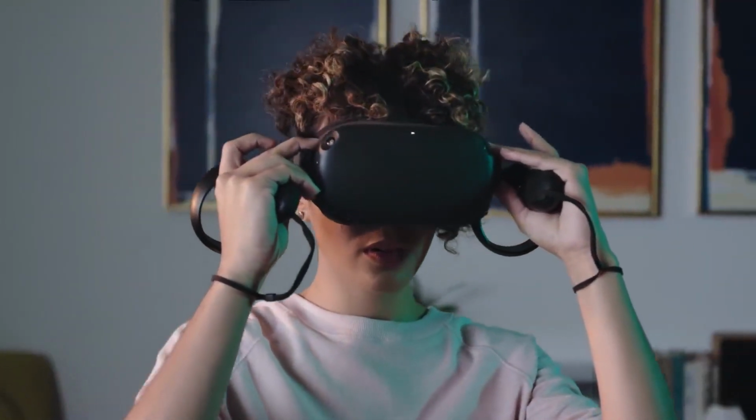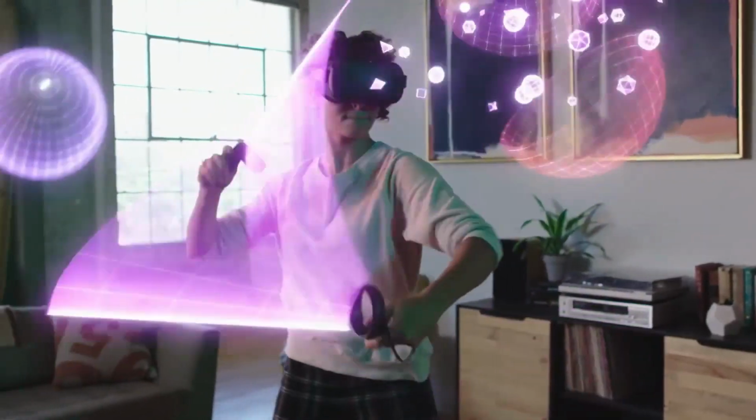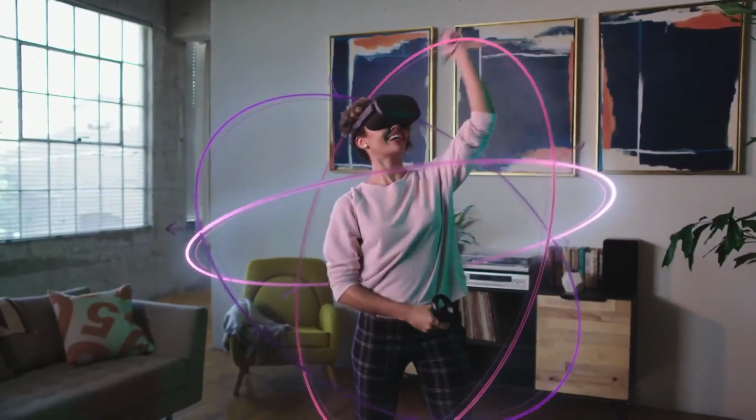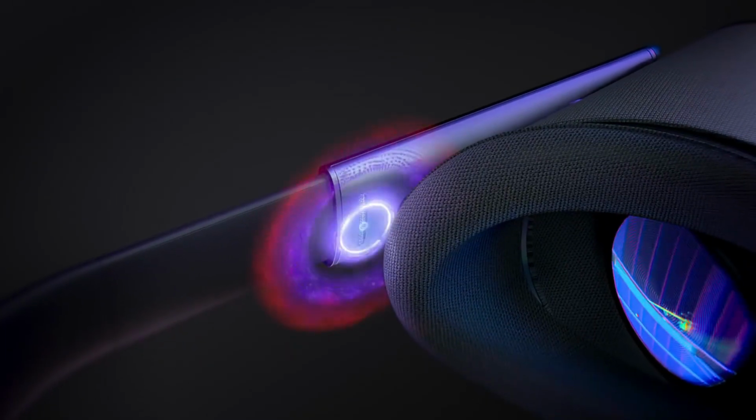So, you've been hearing things about this new standalone virtual reality headset called the Oculus Quest, but you don't know much about it or whether it would be a good Christmas present? Well, have no fear, Whackman is here. I'm going to help answer all of the questions that you may have.